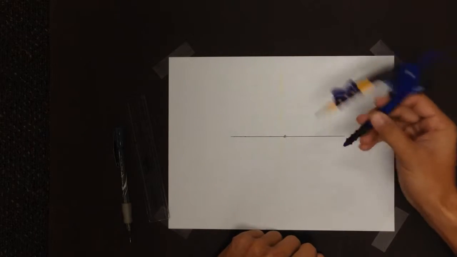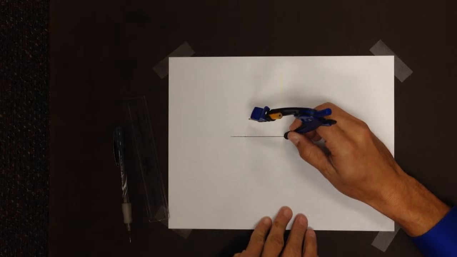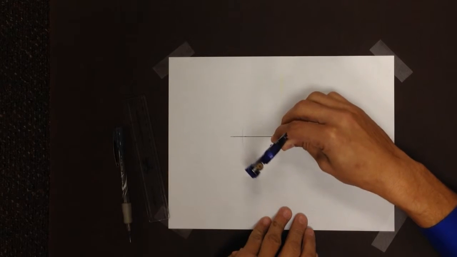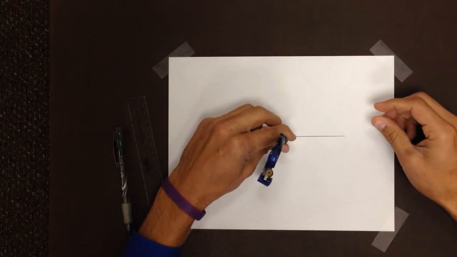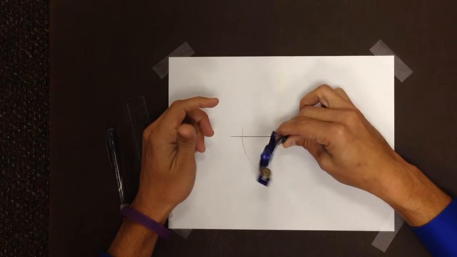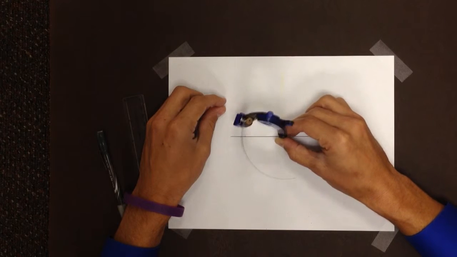I have my compass, very simple. Extend it to whatever length that I want. I'm going to put the non-pencil end here on the point and draw a half circle that intersects my line twice. Now, the half circle is not very important. What is important is that, I'll show you in a second.